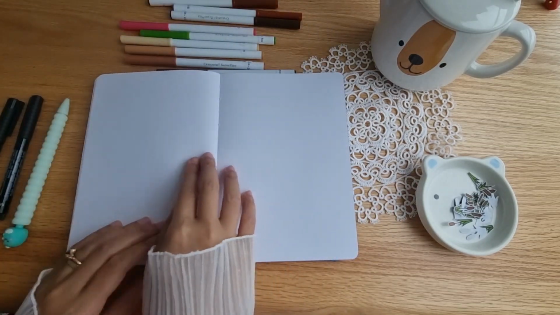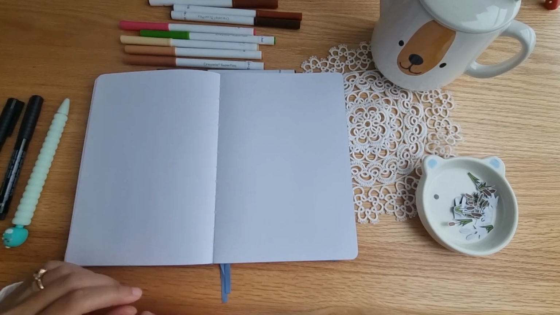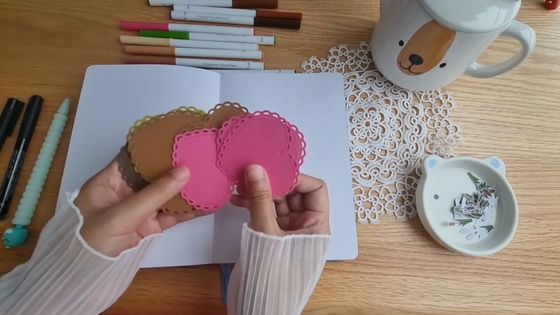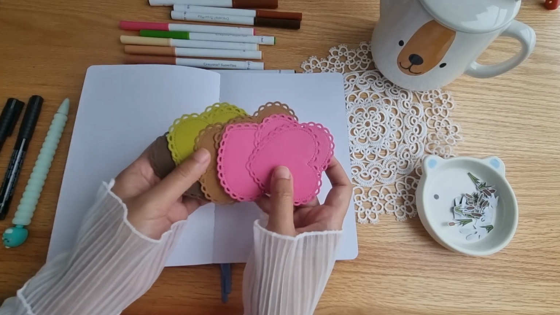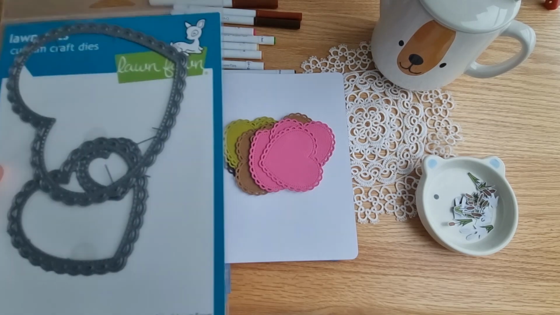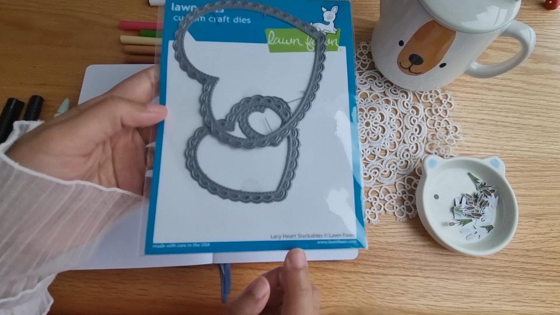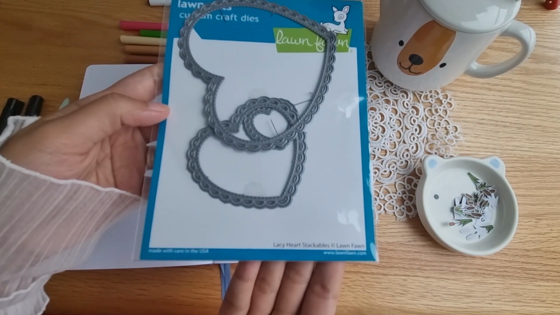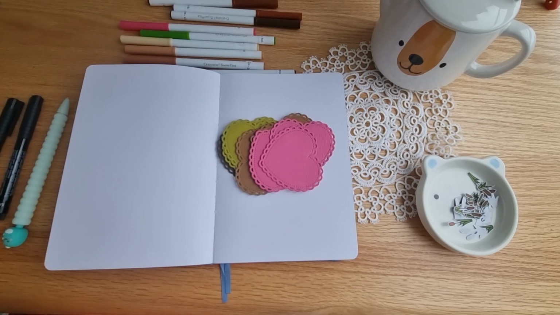First weekly done, we can now start with the second weekly, and we'll be using these cutouts. I use one of the Lawn Fawn dies for this, the one with the heart and some lace around the heart. I'll link below in the description box exactly what the name of the die is, and I think they look really cute for making this next page.